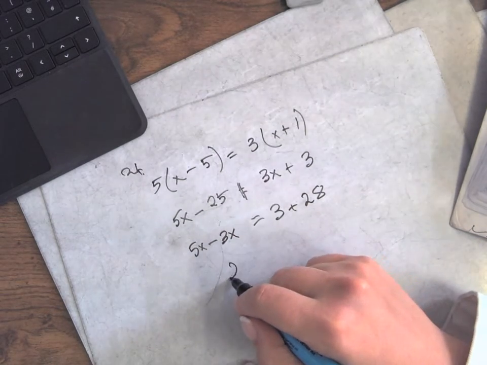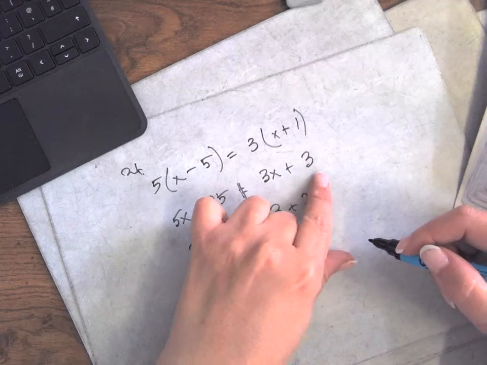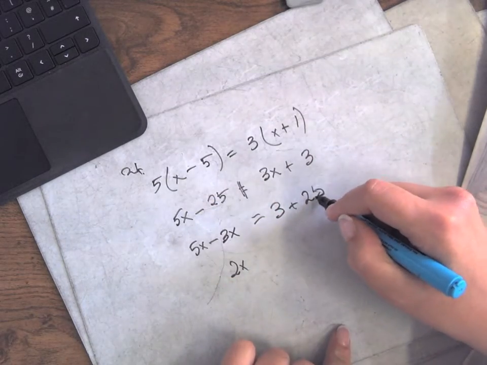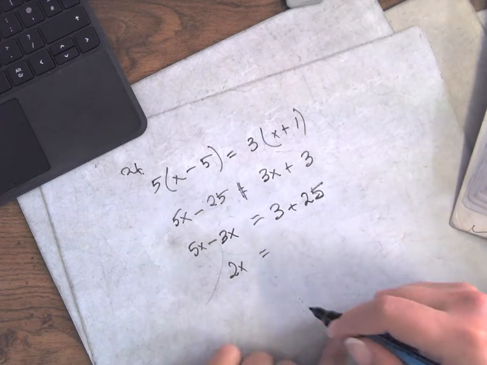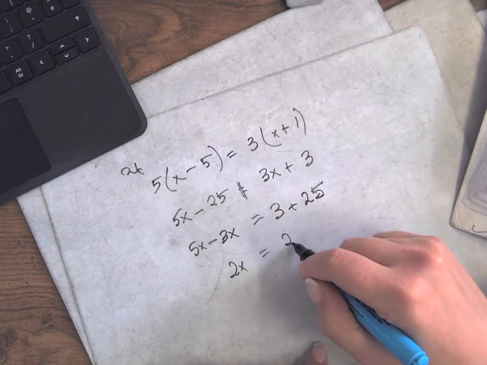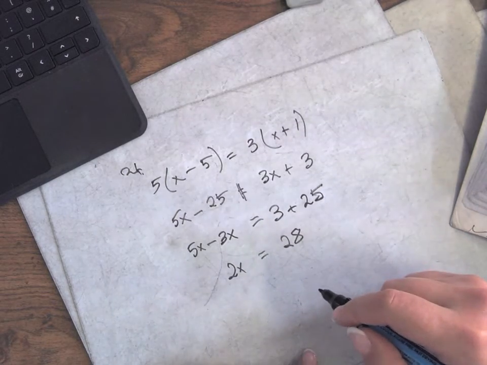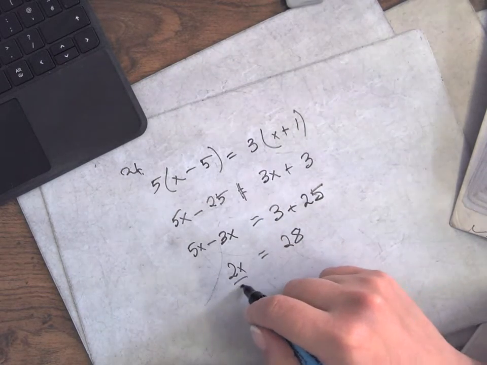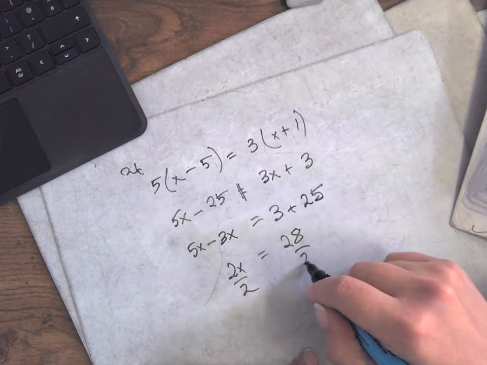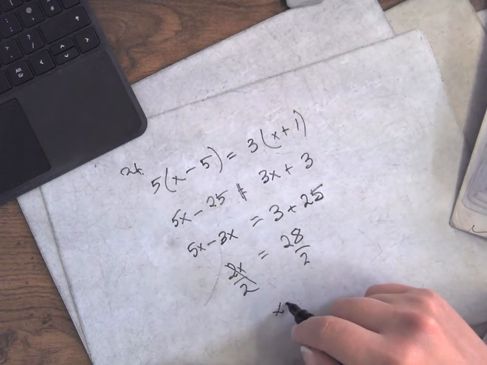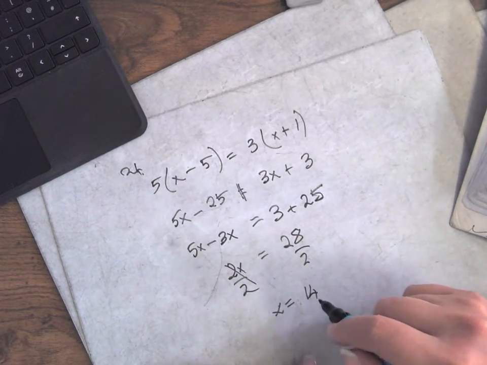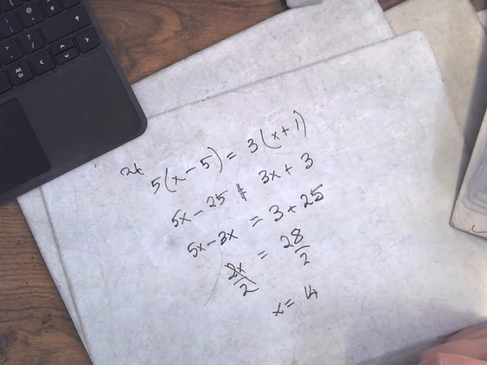If you have 5 X's and you take away 3 of them, what are you left with? 2X. I don't know why I wrote 28 because that was 25. Now 3 plus 25 is what? 28. And then you divide each side by 2, and you end up with X is 14. Okay.